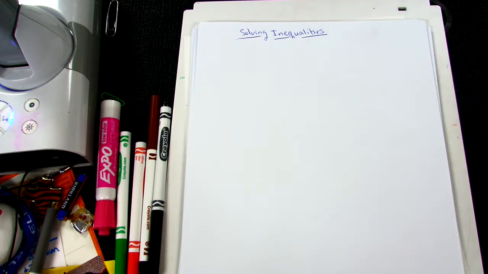Hi guys, so today we're going to talk about solving inequalities. Before we talk about how to solve them, I want to review with you the properties of inequalities. Okay, so in a previous chapter we talked about simple one-step inequalities. Okay, one step. So we're going to review the properties so that way we can remember how we did that.